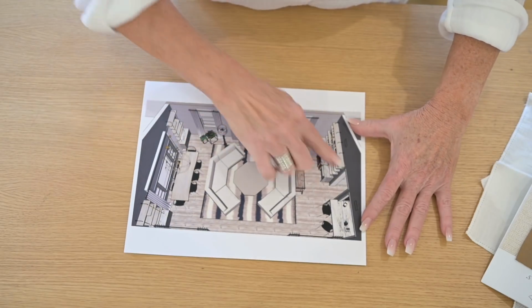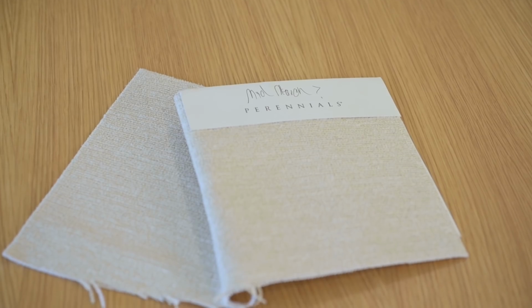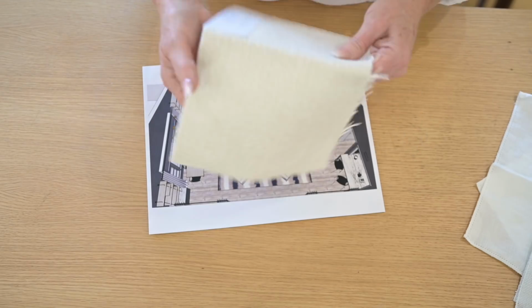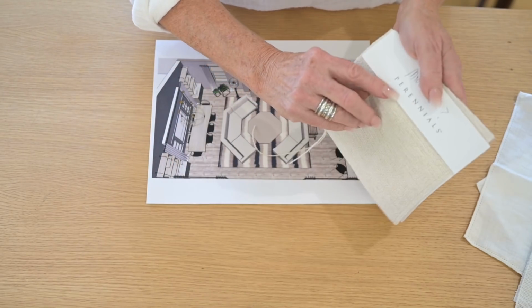So now that I have all of my wood finishes and metals defined, what about my fabrics? So I needed to find a fabric for the sofa. And remember, this had to be super hardy. So I found this, it's by Perennials.